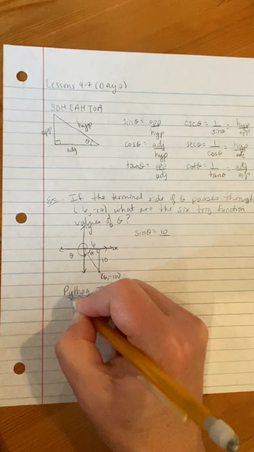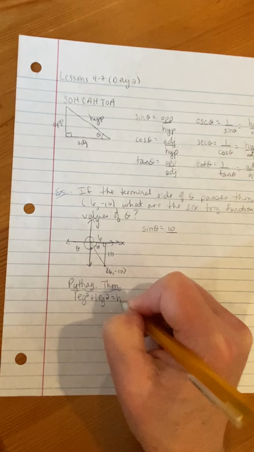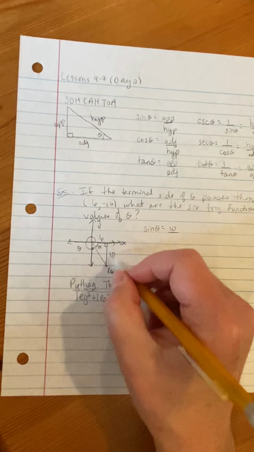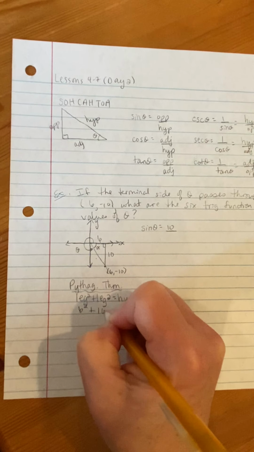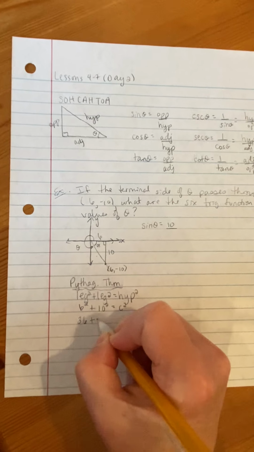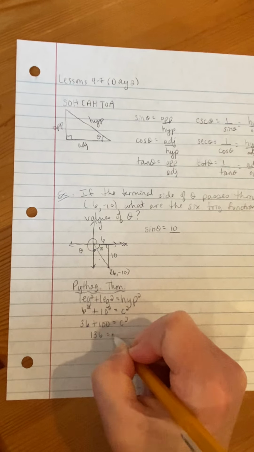All right, the Pythagorean theorem always allows us to take any two sides of a right triangle and find the third side, right? Leg squared plus leg squared equals hypotenuse squared. So my two legs are 6 and 10, but I don't know my hypotenuse. Let's just call that C. So 36 and 100. Make sure you add those together to be 136.